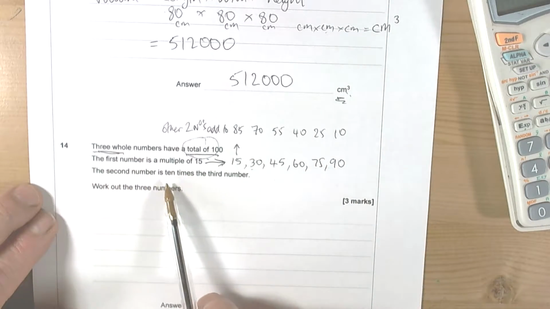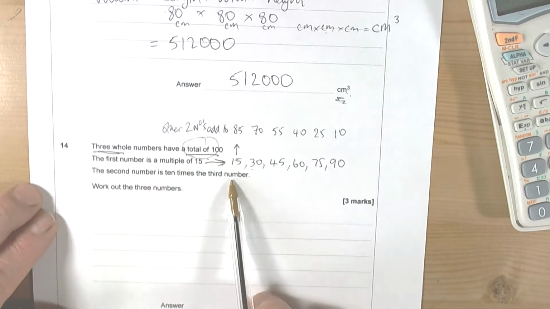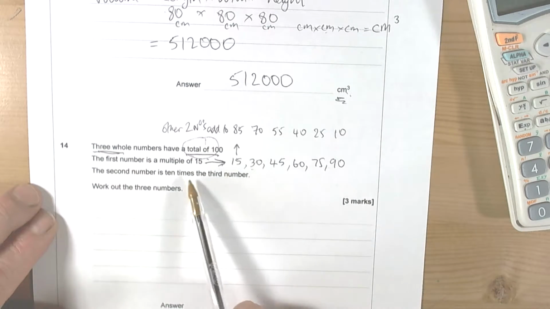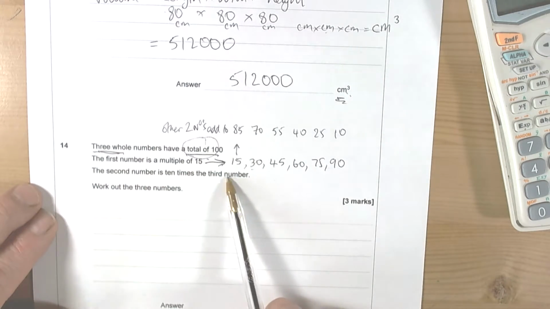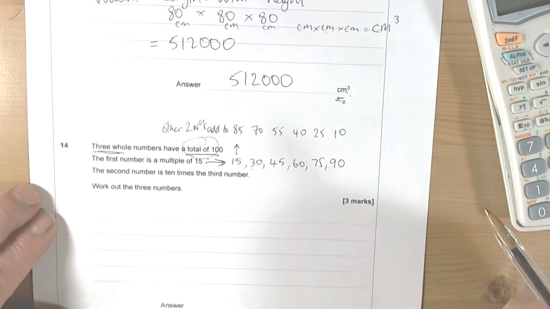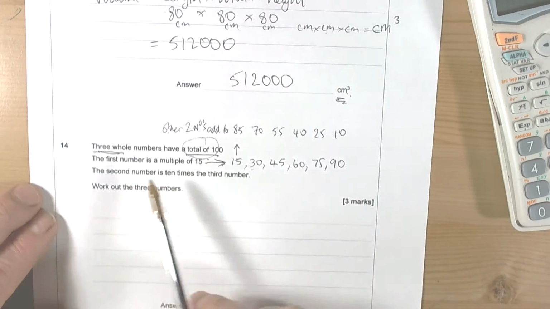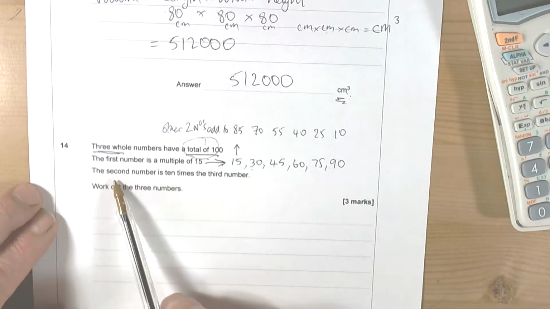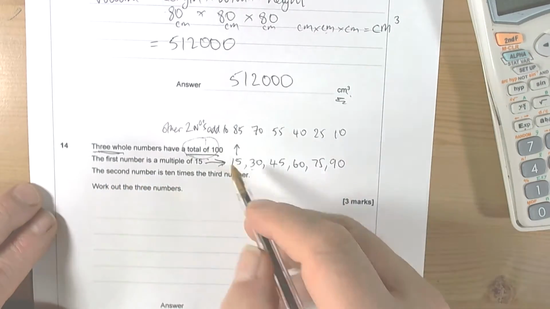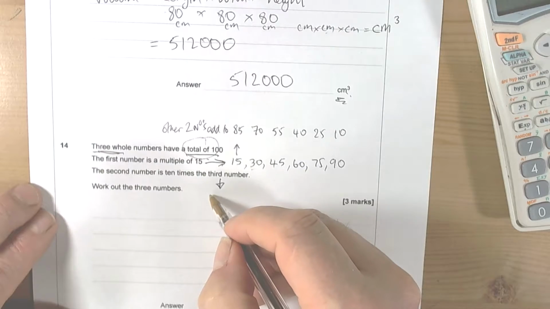It says the second number is 10 times the third number. Okay, so we don't know what these are, so when we don't know something we call it x or y, or it doesn't really matter what we call it as long as we define what we mean. The second number is 10 times the third, so let's call the third number x.